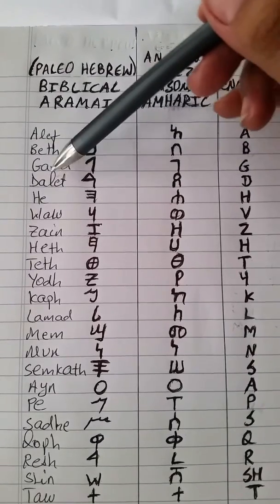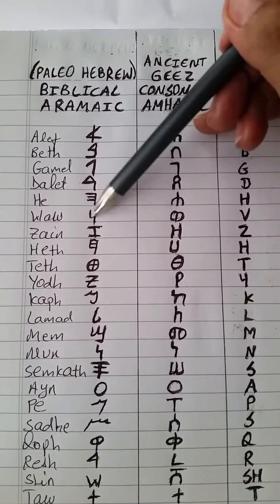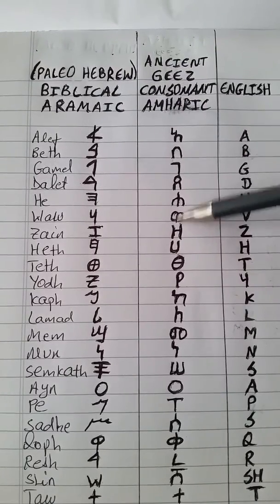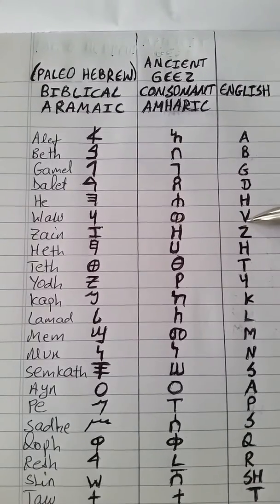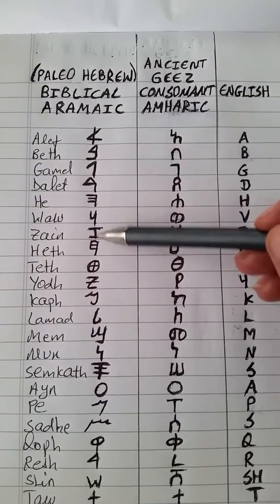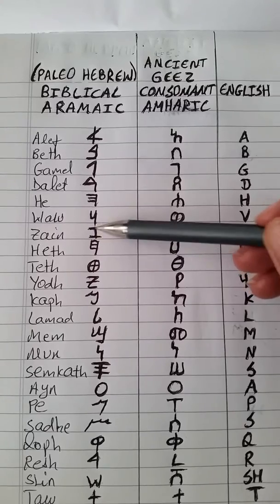Then we have Waw, which is represented by this symbol. In Amharic or Ge'ez it is we. In English it is V. Then it is Zain, represented by this sign, which looks like the capital I of the English letter.